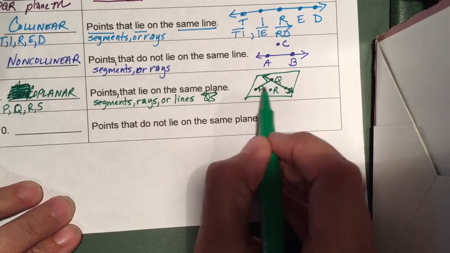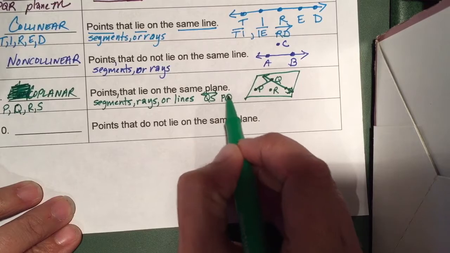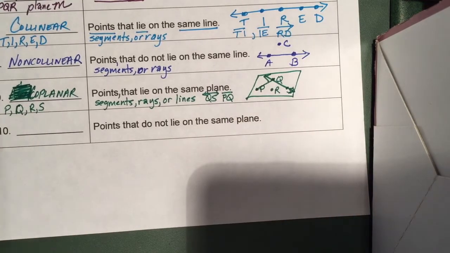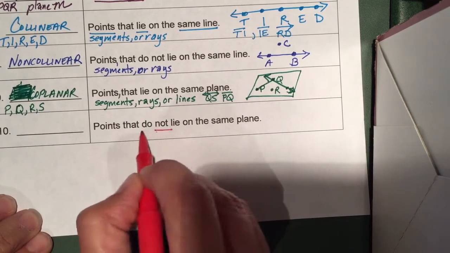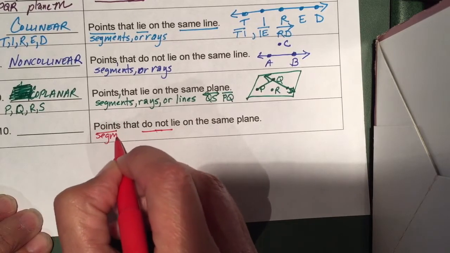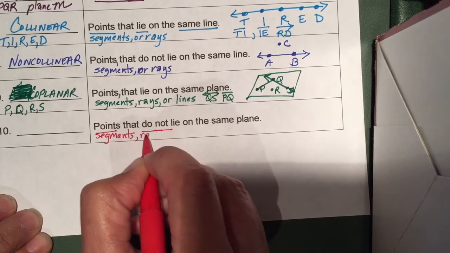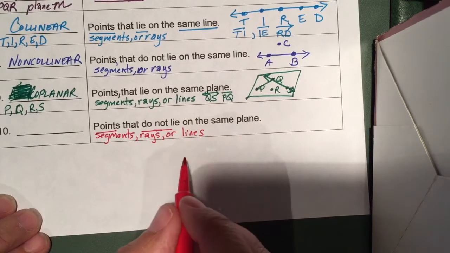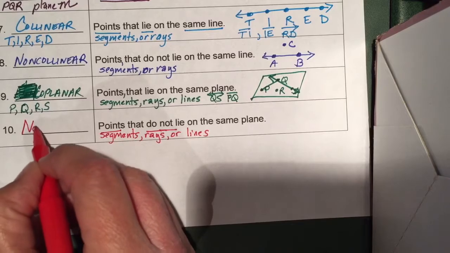I could make segment PQ in the plane. I can make any of these in that plane. So that's what coplanar means. Now let's look at non-coplanar. Points that do not lie in the same plane. And again, this is points, segments, rays, or lines that do not lie in the same plane, and that is non-coplanar.